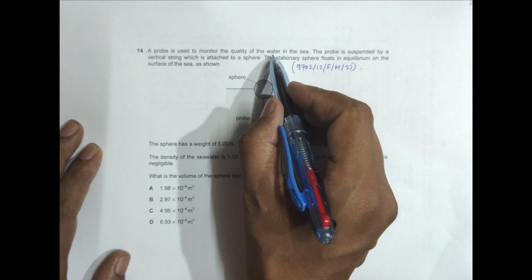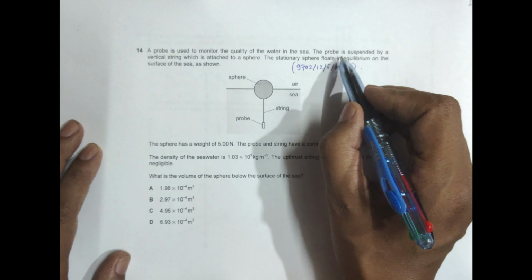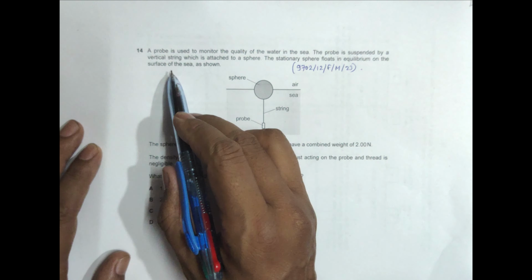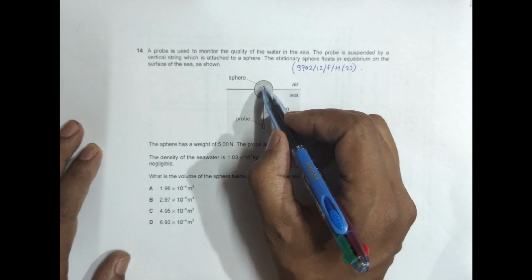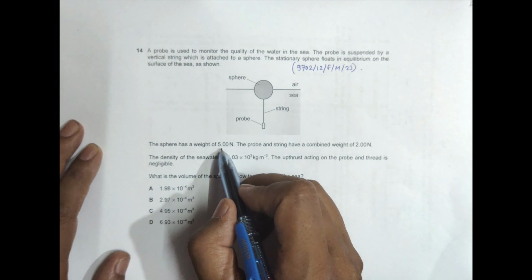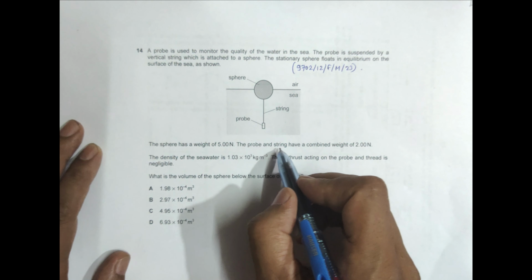It says a probe is used to monitor the quality of water in the sea. The probe is suspended by a vertical string, which is attached to a sphere. The stationary sphere floats in equilibrium on the surface of the sea, so it is able to float here. The sphere has a weight of 5.00 Newton. The probe and string have a combined weight of 2.0 Newton.